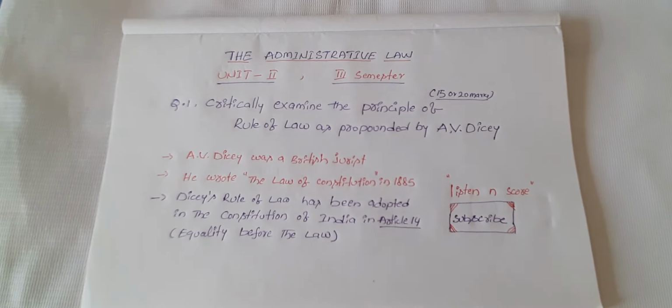Interpretation of Dicey's principle. Albert Venn Dicey, 4th February 1835 to 7th April 1922, was a British jurist. He wrote the Law of the Constitution in 1885. He laid down the doctrine of rule of law. According to him, the rule of law has three parts. Number 1, absolute supremacy of law.